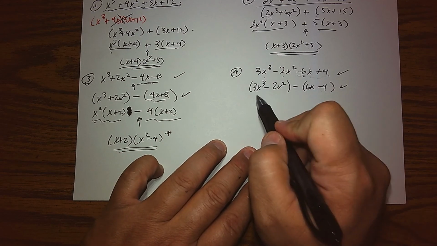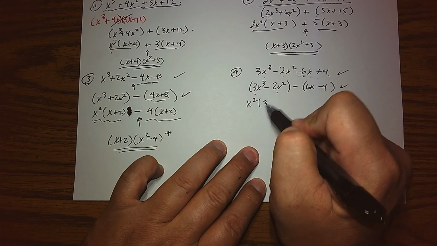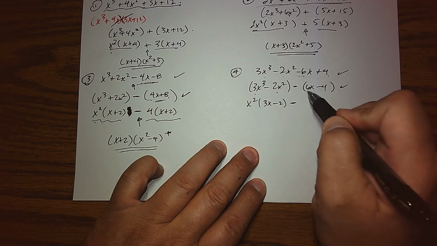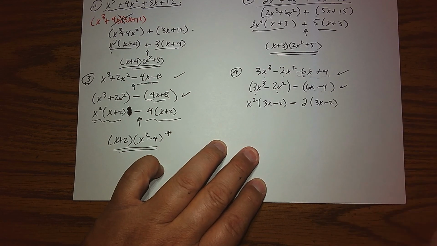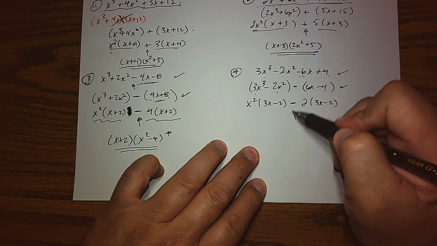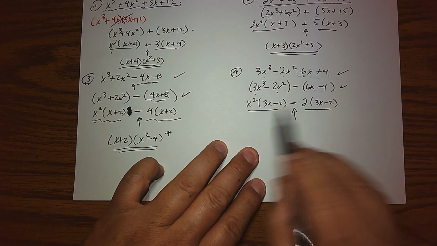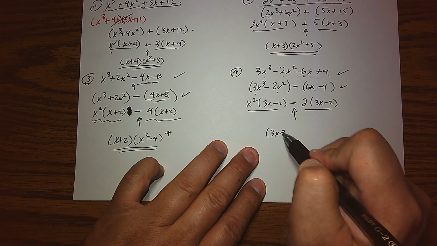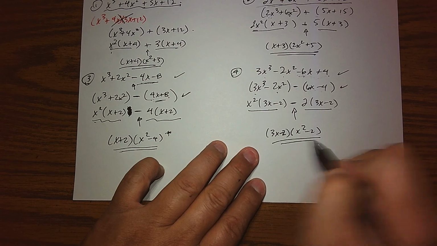What's my GCF? Well, on the front end here, right, it looks like it's just x squared. And what's left is 3x minus 2. On the back end here, what's common is a 2. And what's left is 3x minus 2. There's my minus sign. To the left and to the right of it, I can see the common factor of 3x minus 2. What's left behind is x squared minus 2.